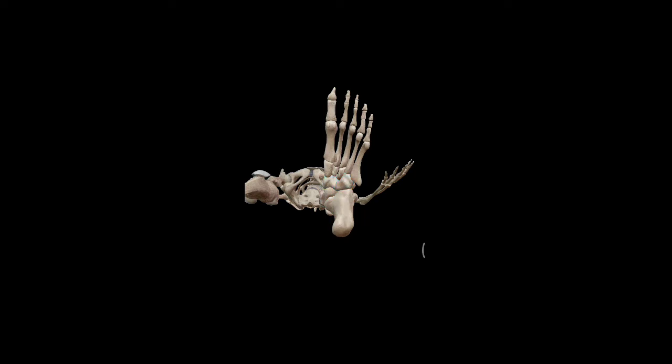This bone over here is navicular. These three are the cuneiform bones: medial, lateral, and intermediate cuneiform bones. Then these bones are the metatarsals. Then more distally, you have the phalanges. This will be the phalanges of the great toe, and this will be the phalanges of the other toes of the foot.